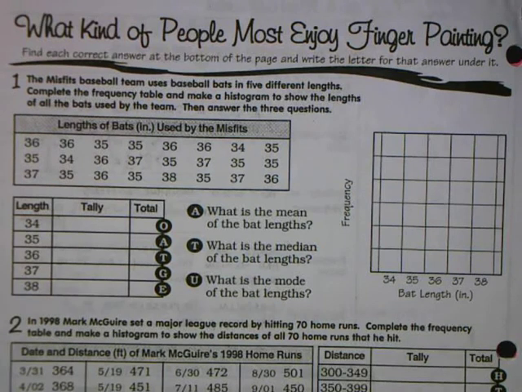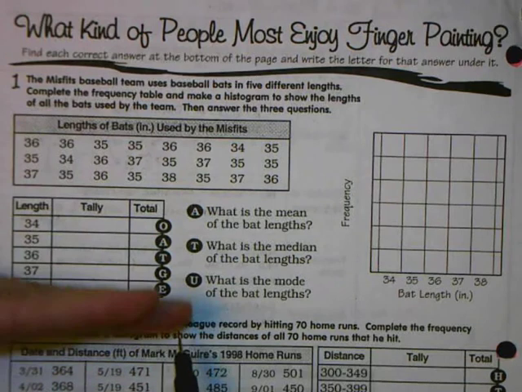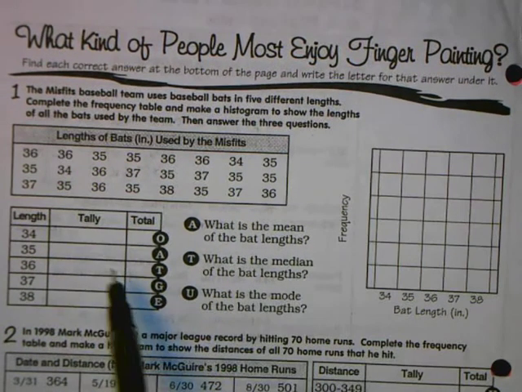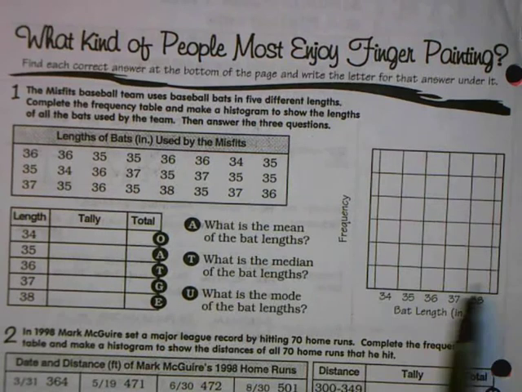You're going to work through this last page of problems. On the top, for problem 1, which is everything above the middle half of your page, you're going to mark the different lengths in this tally sheet, total them up, and then make a histogram.